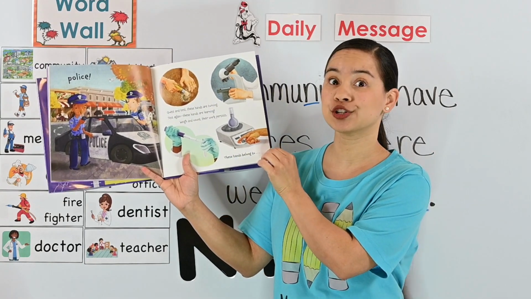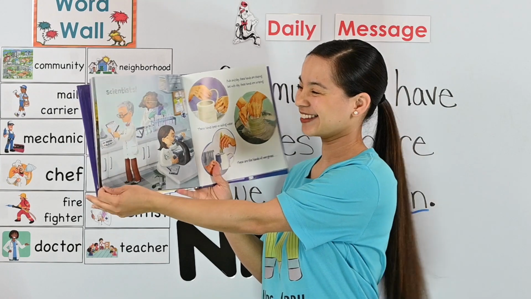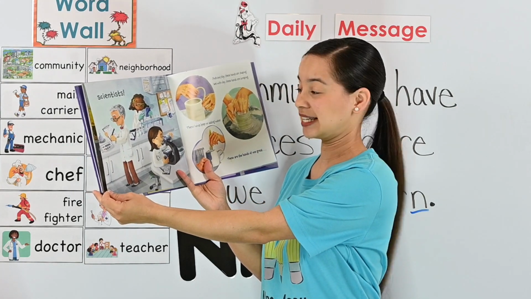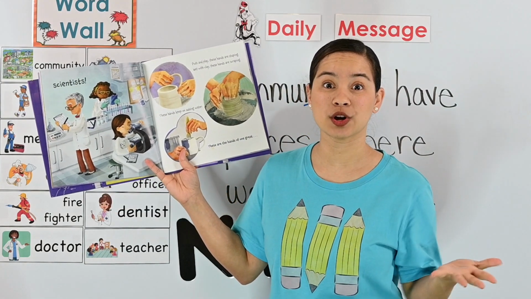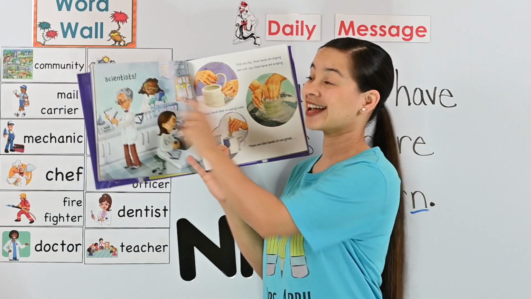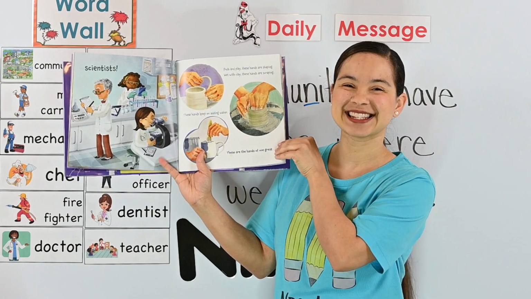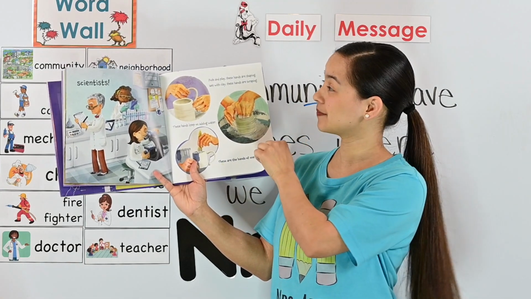These hands belong to scientists. We just talked about scientists. We said that we can go to a science museum in our community and we can learn different things that scientists have discovered. Okay, let's see who our next community helper is.